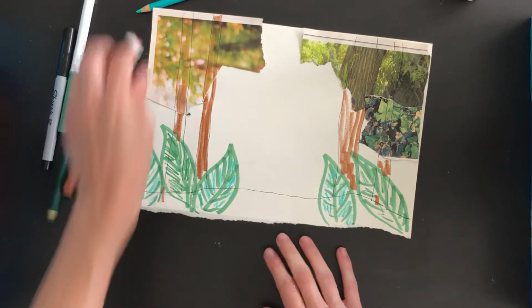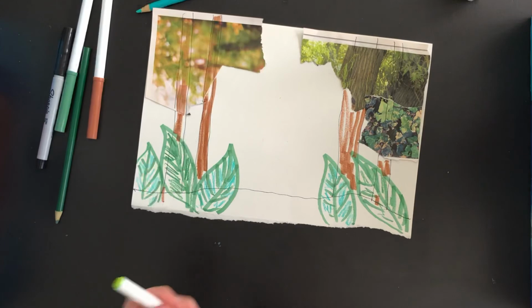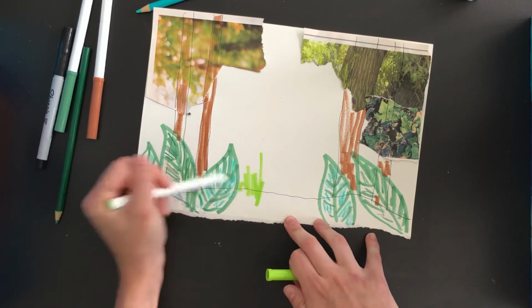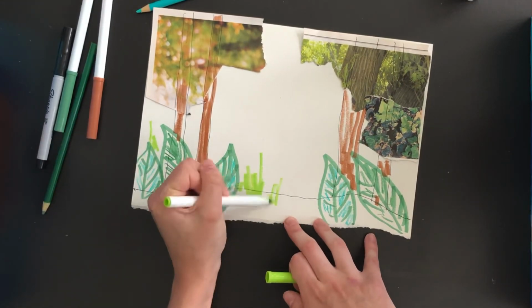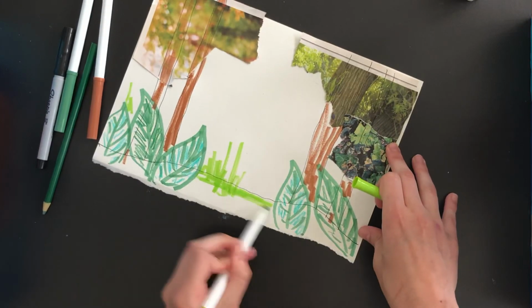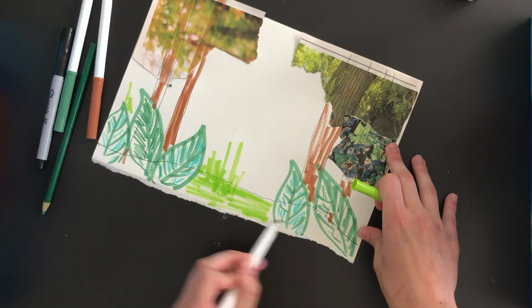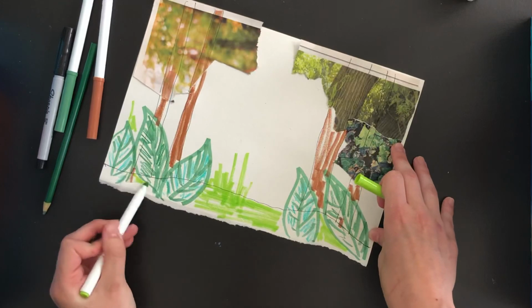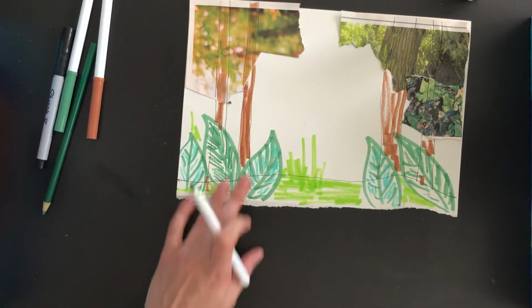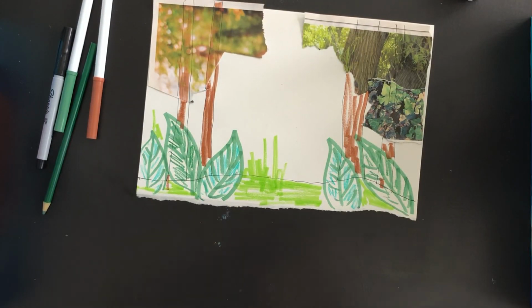Maybe a different color green for the ground. I could add some spiky kind of grass on mine. So spend some time creating your background, and then we'll work on getting our animal in there.